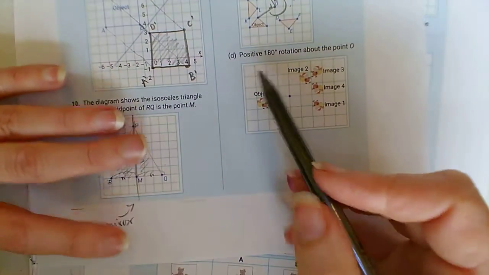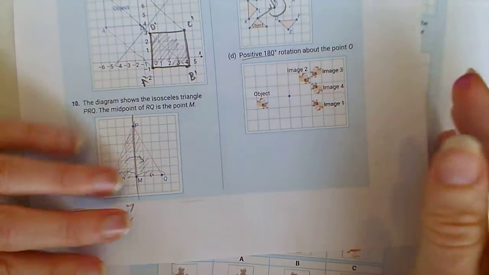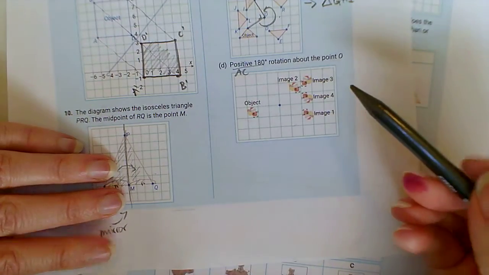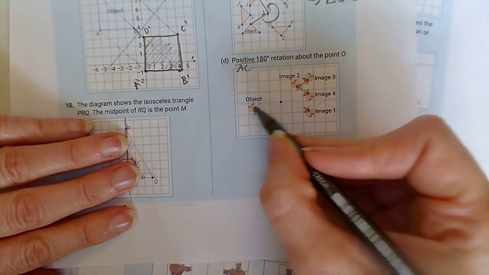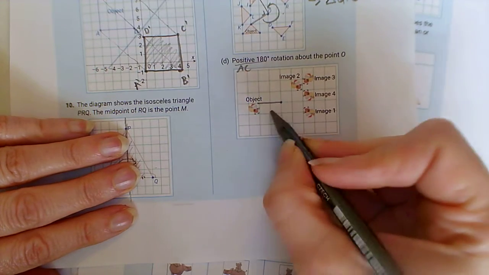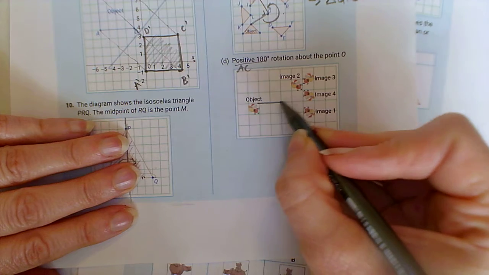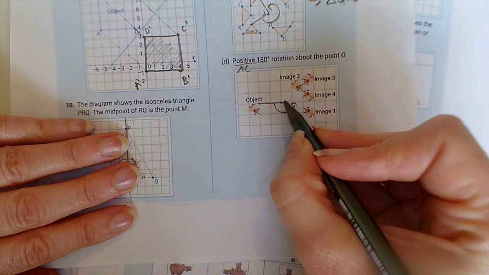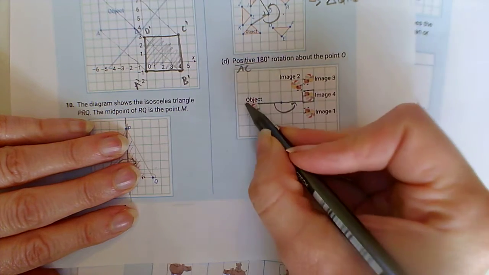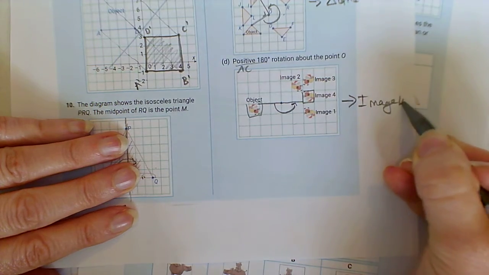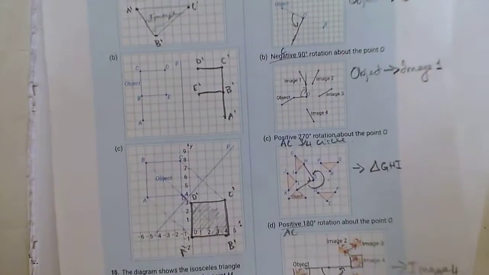And finally here, a positive 180-degree rotation. So again, positive anti-clockwise, but it doesn't matter with a 180-degree rotation. We're just going a full half circle. So my object, we look at, did we do this already? I think we did. The Santa Claus here is going to go 180 degrees anti-clockwise. So it's going to map onto image 4. Sorry if that's a repetition of something we've done before.